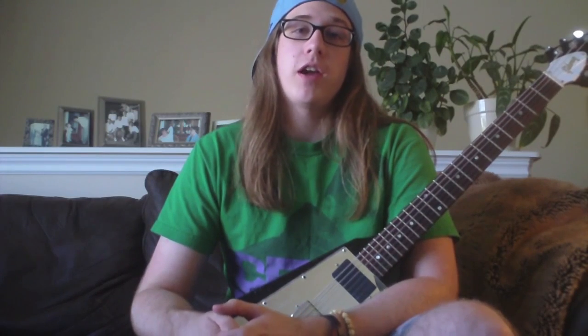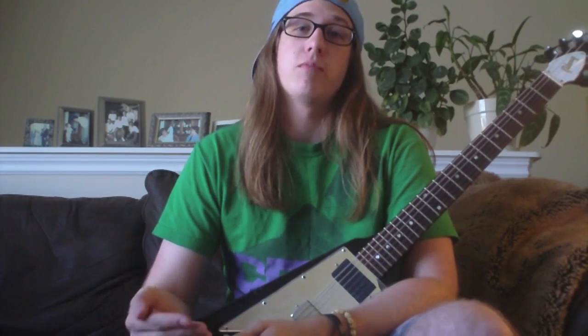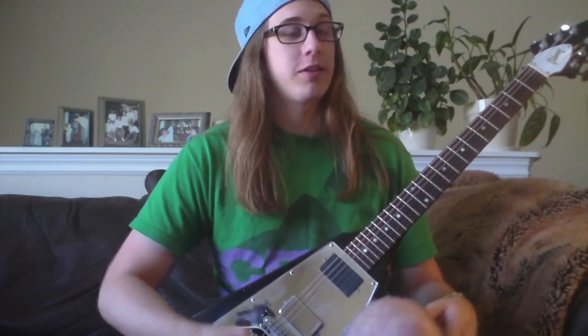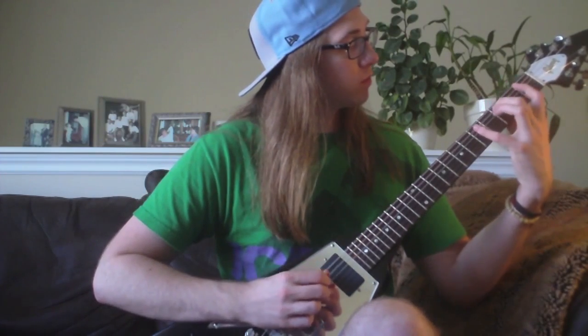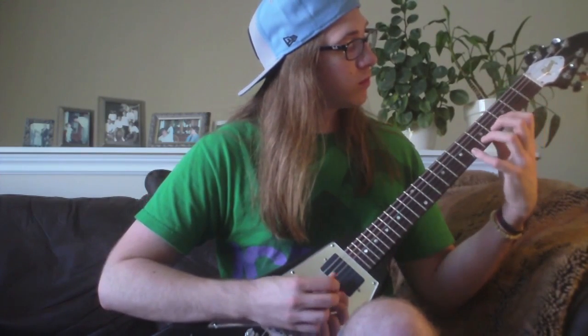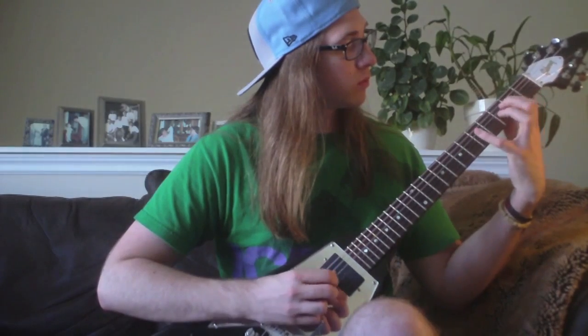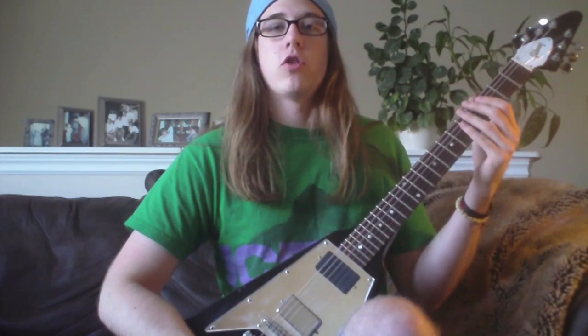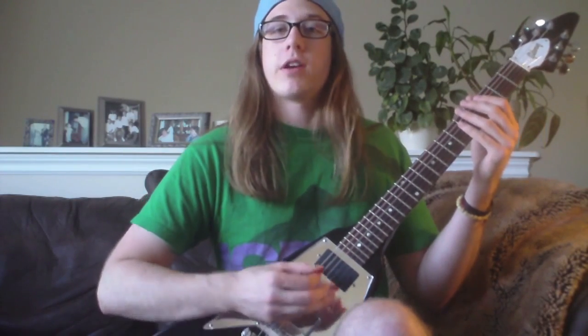Now today we're going to be looking at the melodic minor scale and all of its modes. We're going to be using the key of F minor today, just to make things fun. And the first mode is called melodic minor, and it sounds like this. The second mode is called Dorian flat 2, and that one goes like this.